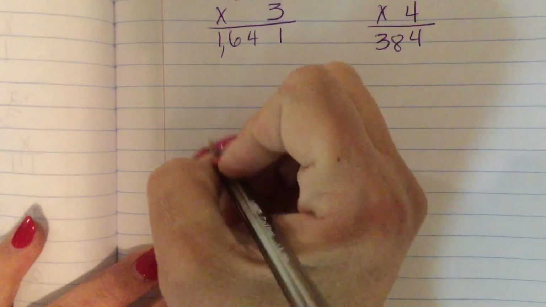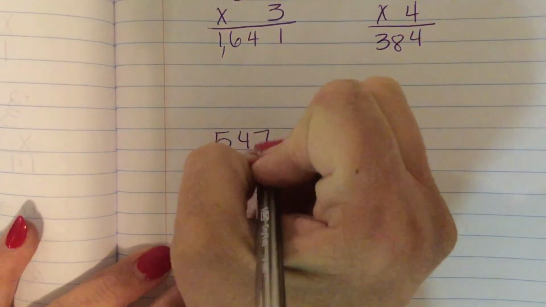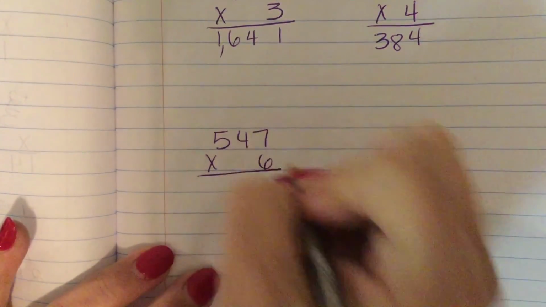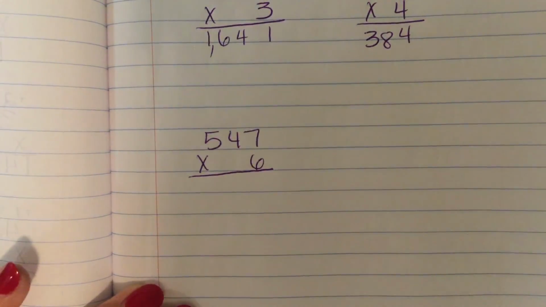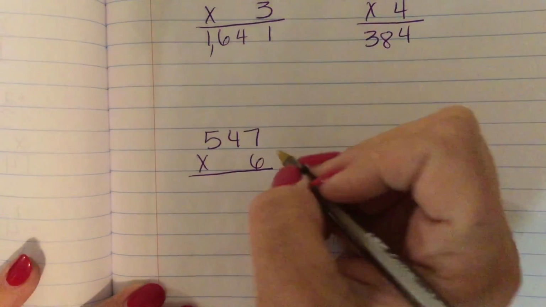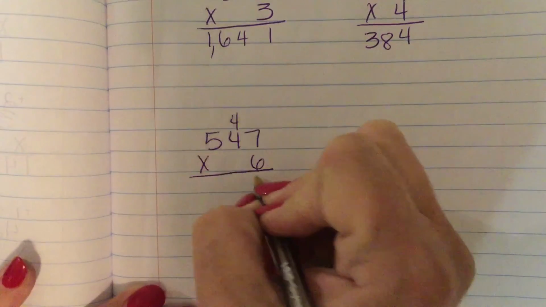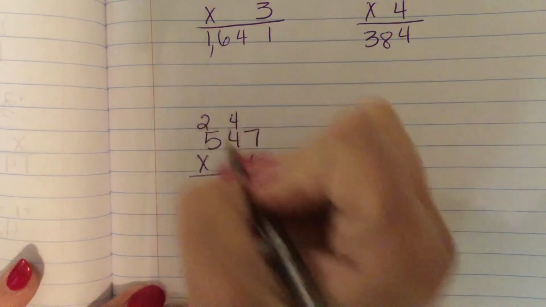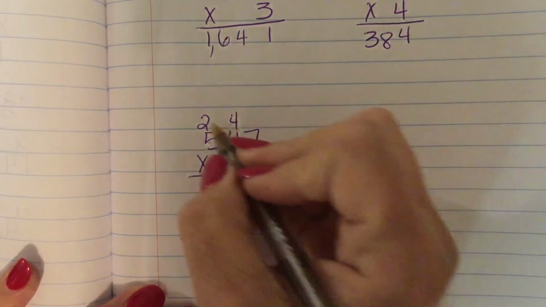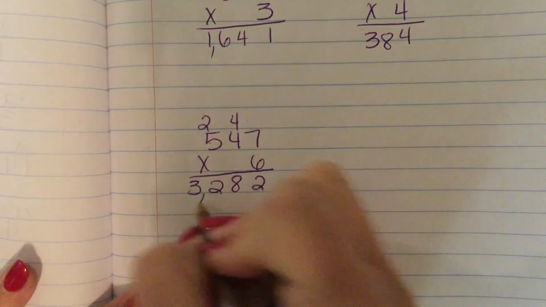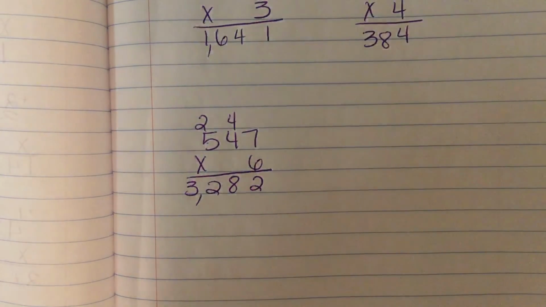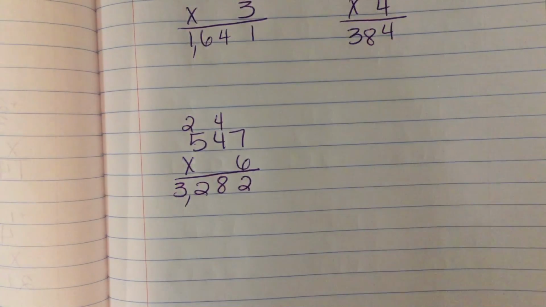All right, your next number, 547 times 6. Okay, 7 times 6 is 42. 6 times 4 is 24, plus 4 is 28. 6 times 5 is 30, plus 2 is 32. So 3,282. Okay, just make sure that you are working each problem out. Tomorrow we're going to do double digit times double digit multiplication just to try to step into it a little bit more. Okay.